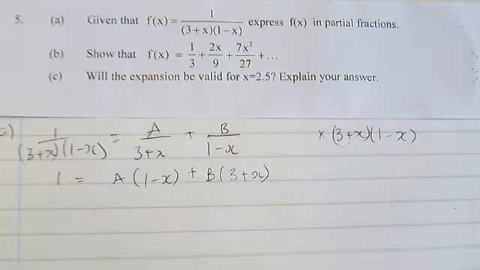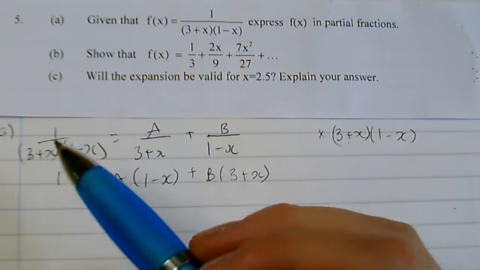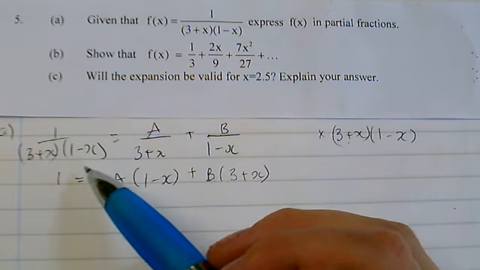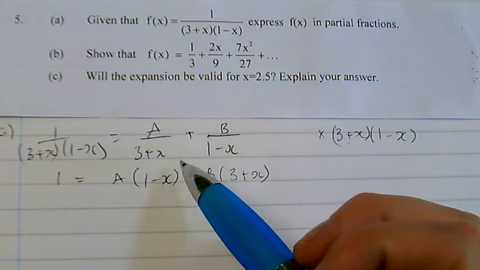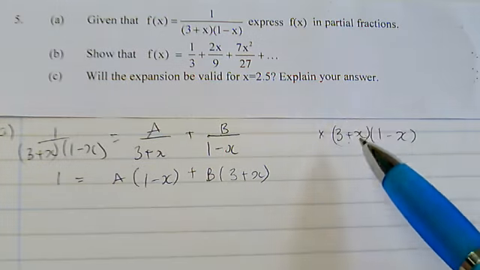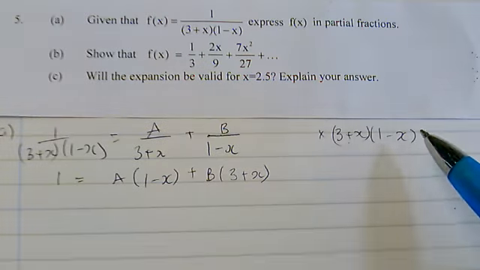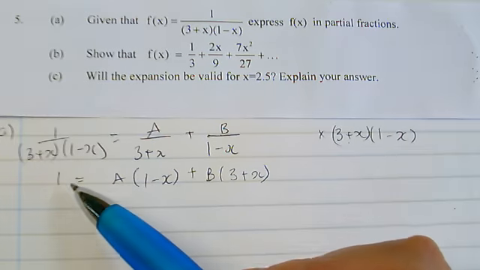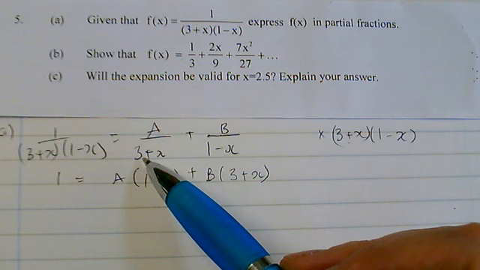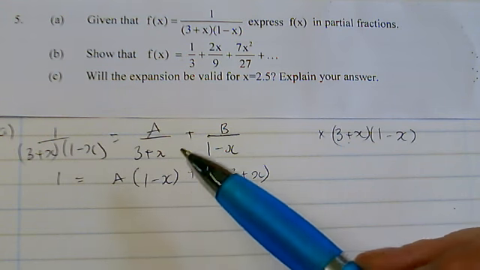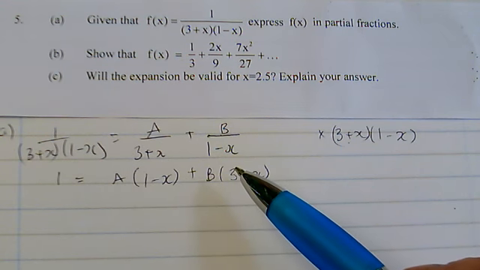Okay, so question 5 here, we're starting off splitting it into partial fractions. So the form, if I've got two distinct brackets on the bottom here, is a over 3 plus x and b over 1 minus x. And I've multiplied through by this to cancel all the denominators. So here everything cancelled, I was left with 1. Here the 3 plus x cancelled, and here the 1 minus x was cancelled.